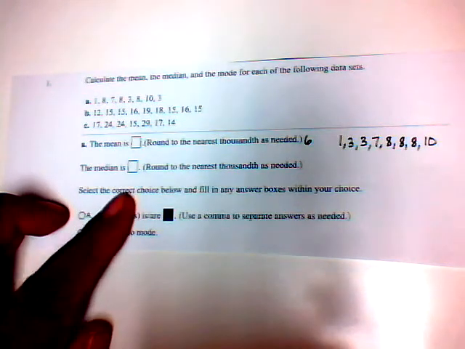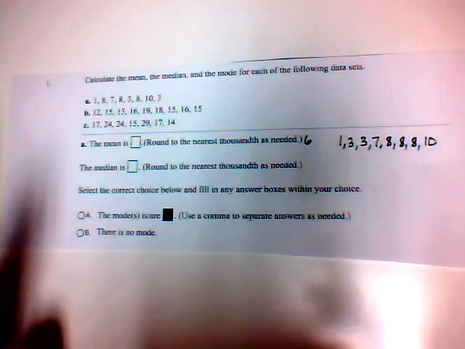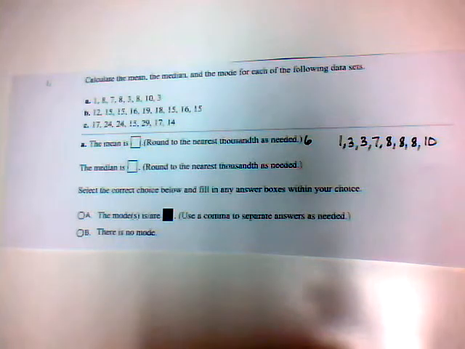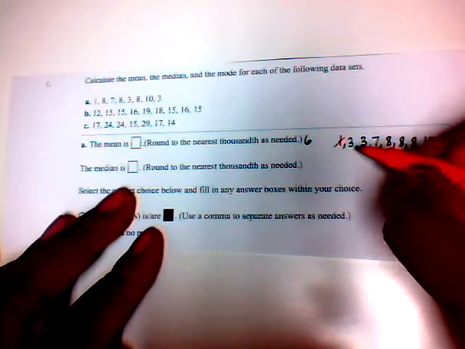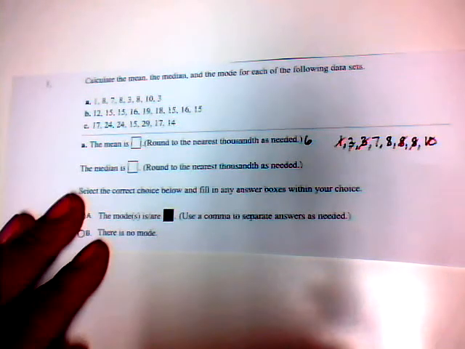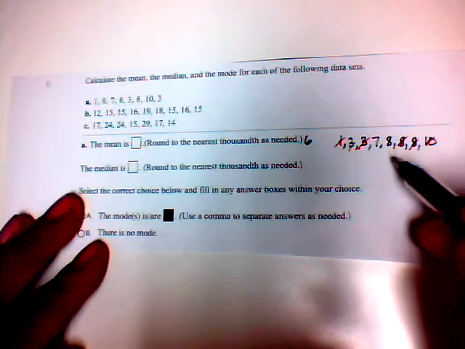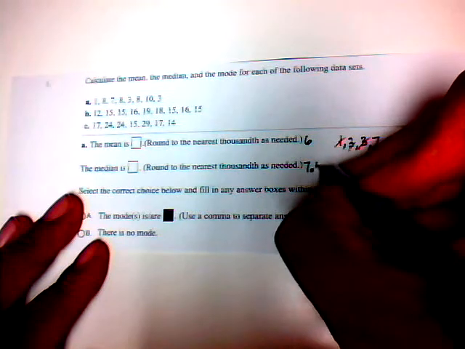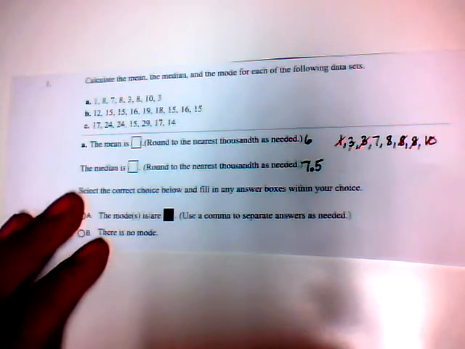Now the median is going to be the middle number. I have an even number of data values, so what I'm going to do here is find out what my two middle numbers are. I can do that by crossing out the numbers on the ends, like this, so I get to the numbers that are in the middle. As you can see, it's 7 and 8. To find the median, you have to take the average of these two middle numbers. So you add 7 plus 8, that will give you 15. 15 divided by 2 will be 7.5. So the median of that set of data is 7.5.